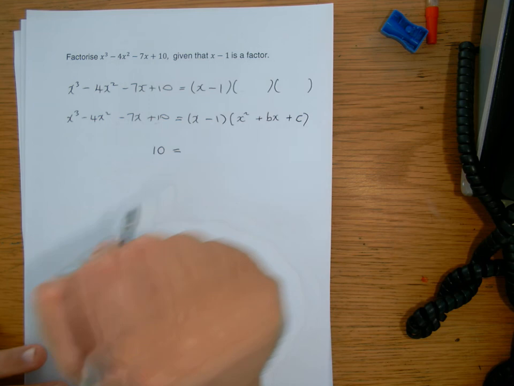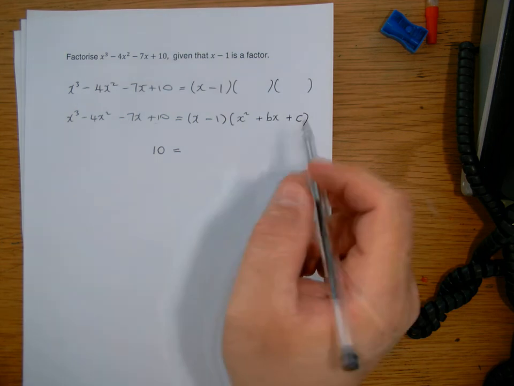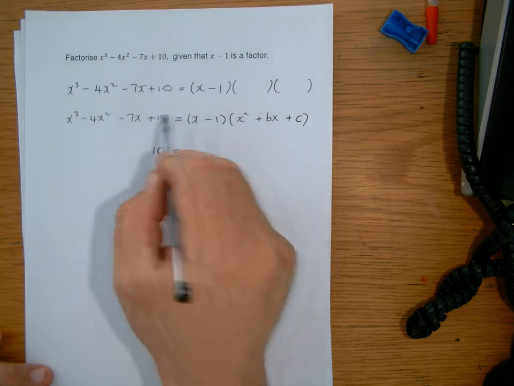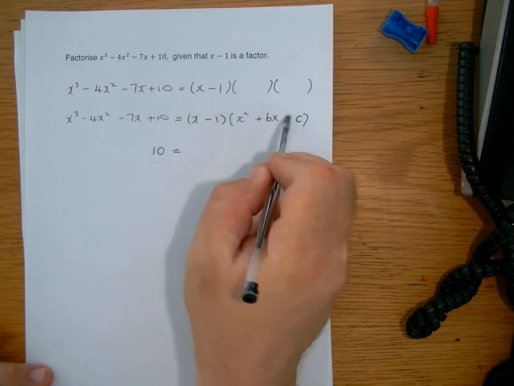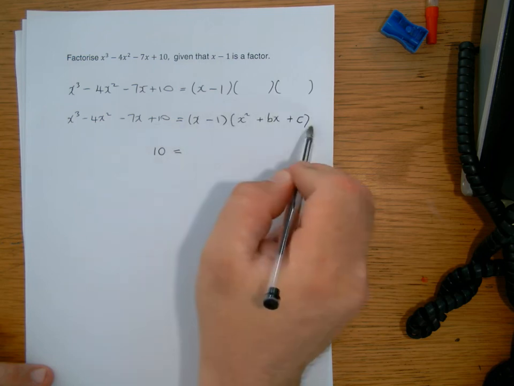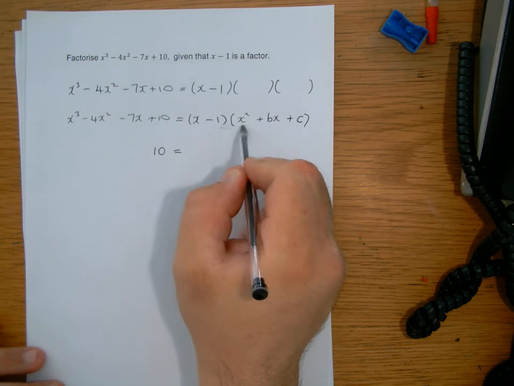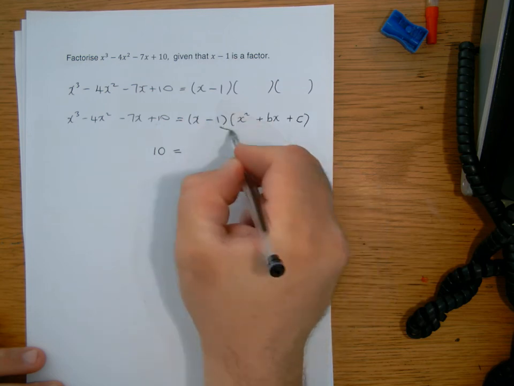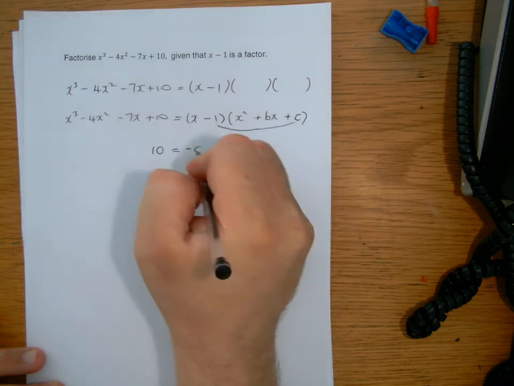If you look over here, we're going to see, okay, if I was to expand this, how would I get my constant term? In other words, if I was to multiply out, where would I get just a number like 10 here? Now, if you were to multiply the x by everything in the second bracket, you're going to have x involved, aren't you? It's going to be x times x squared, x times bx, x times c. It's always going to be an x. If you multiply the minus 1 by the x squared, by the bx, by the c, the place where I'm going to get a constant is when I multiply the lasts together there, yeah? So I have minus 1 times c, which is minus c.